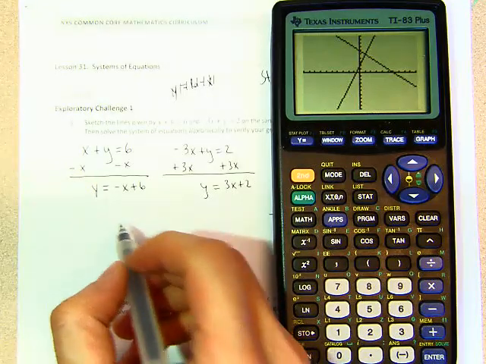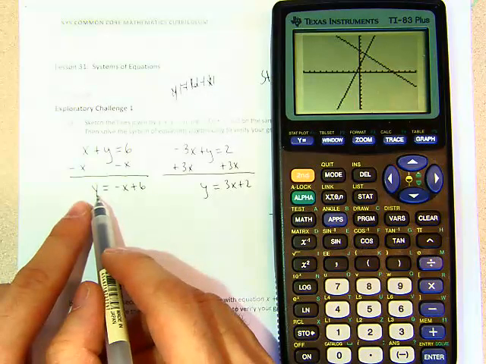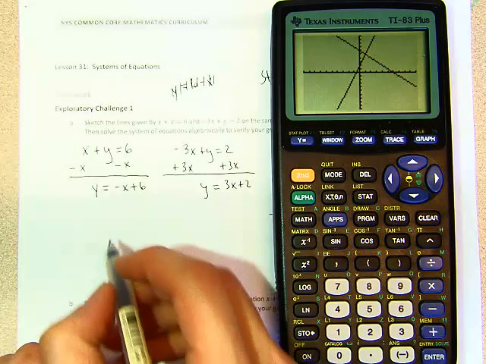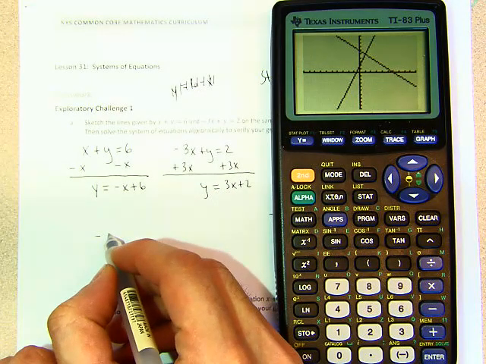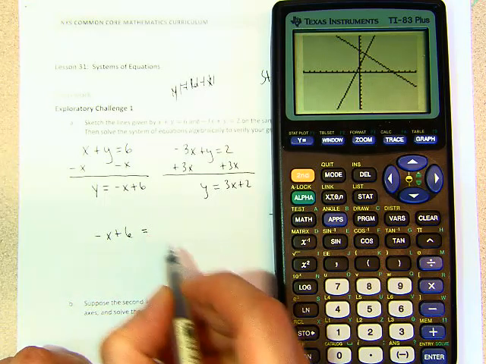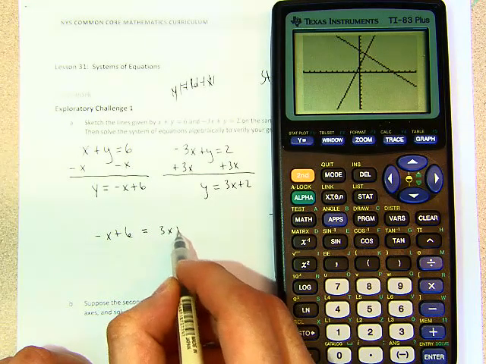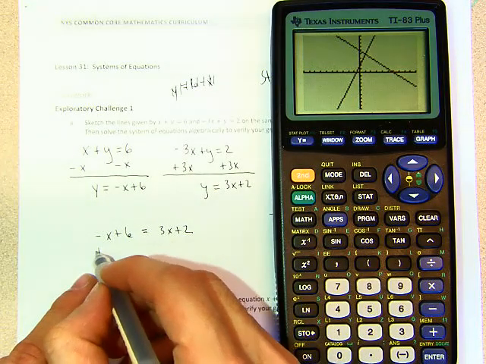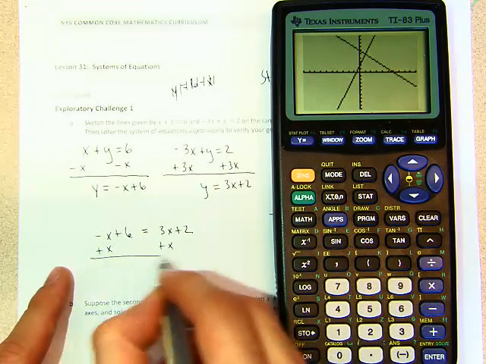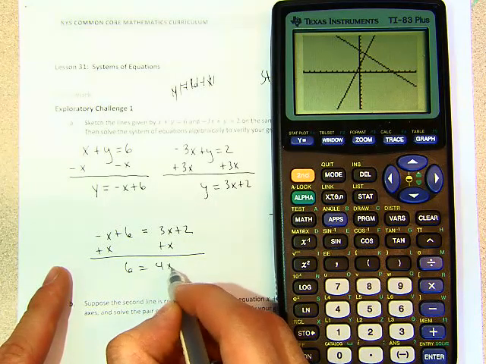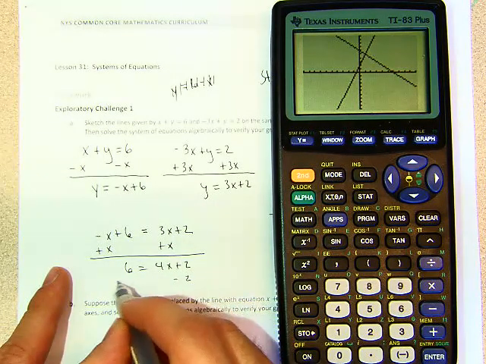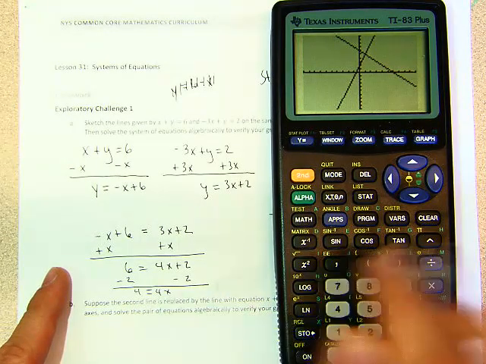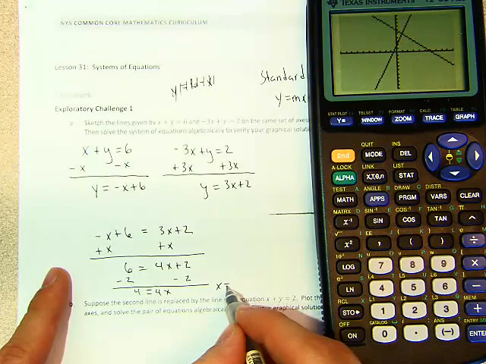Well, here, what we could do is we could just say if y is equal to this and y is equal to that, let's just set them equal together. So negative x plus 6 has to equal 3x plus 2. And now let's solve for x. So here, we could do plus x, and now 6 is equal to 4x plus 2, minus 2, so 4 is equal to 4x. So this means x is equal to 1.